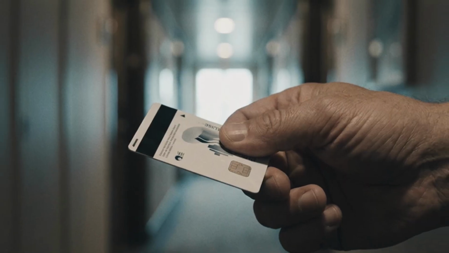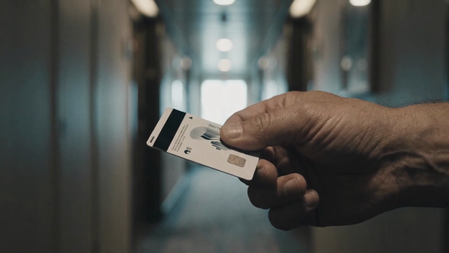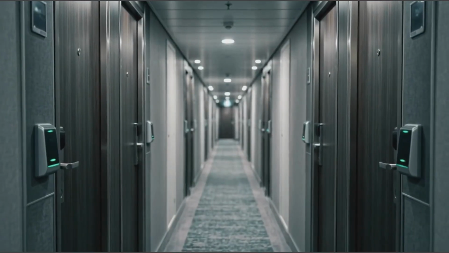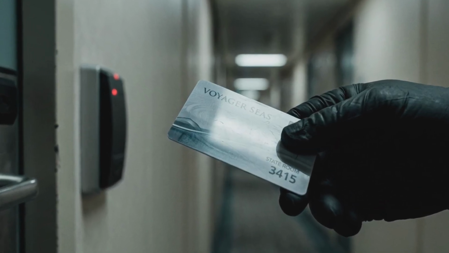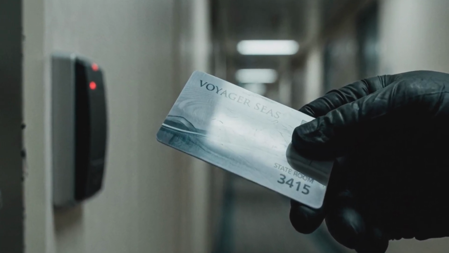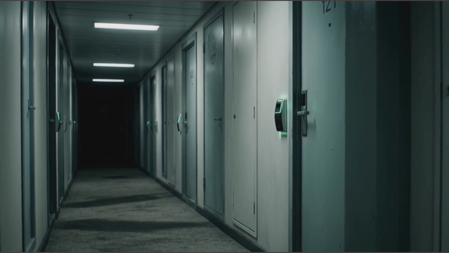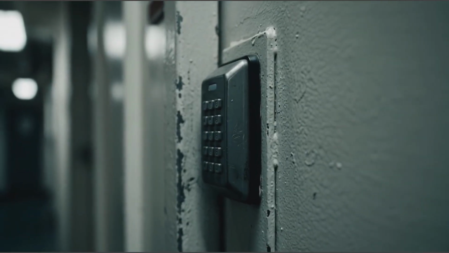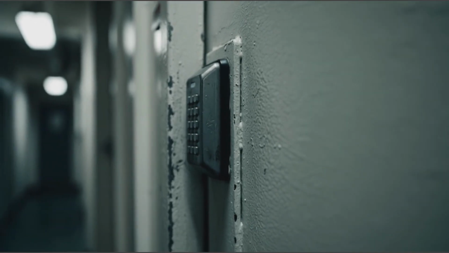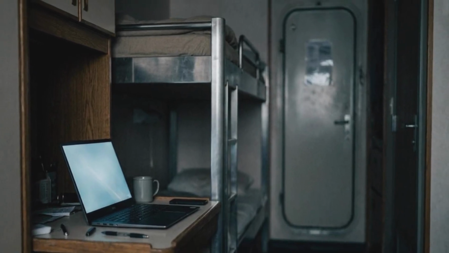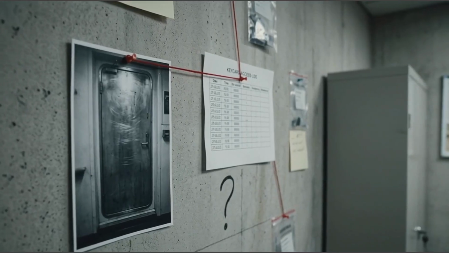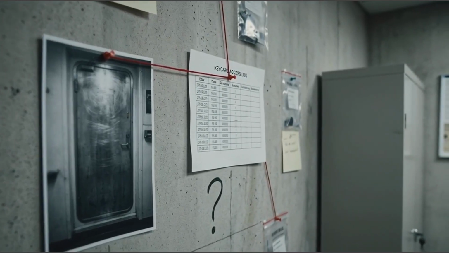Clue number 3, the keycard data. Modern cruise ships are more digitally surveilled than most people realize. Keycard tracking records when passengers enter cabins, access certain areas, or disembark. The keycard for this cabin hadn't been used after a specific hour the night before. No exits, no re-entries. The door, electronically speaking, had been sealed shut, yet the laptop inside kept working. Keep that contradiction in mind, because it only gets thornier.